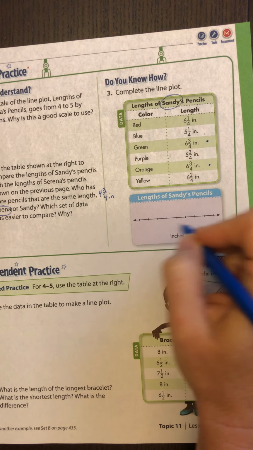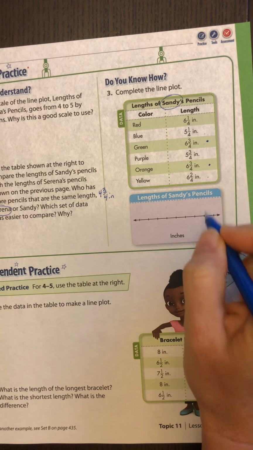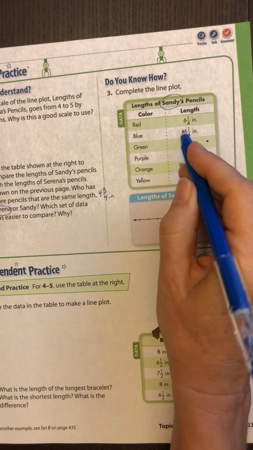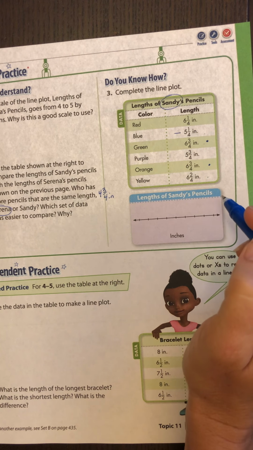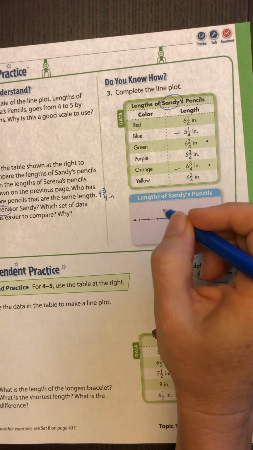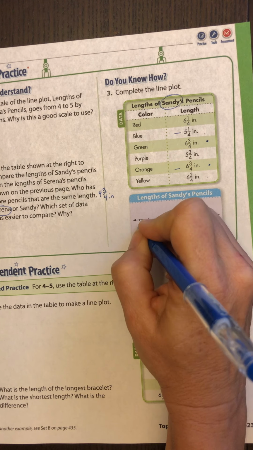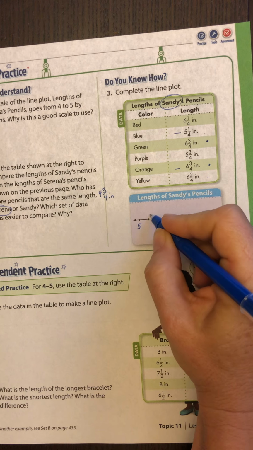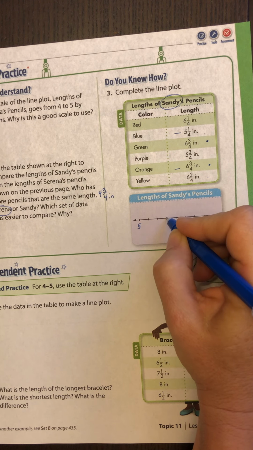6 1/4, we don't have a scale yet. So to make our scale, we need to think about what is our smallest and what is our greatest length. So looks like 5 1/4. So let's see if we can start at 5 and count by fourths. 5 1/4, 5 1/2, 5 3/4.